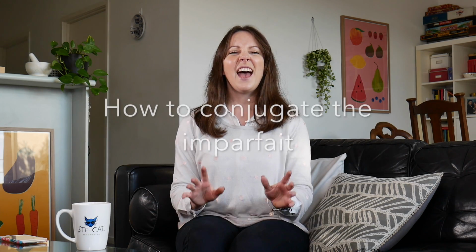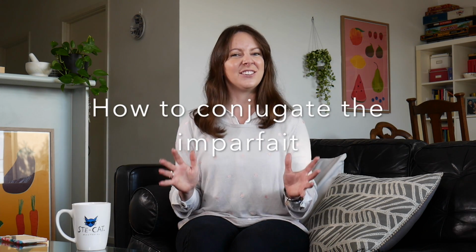So, just how do we conjugate to use the imperfect tense? Well, the great thing about the imperfect tense in French, the l'imparfait, is that the conjugation is not dependent on the ending of the infinitive verb. So, in other words, it doesn't matter if the verb ends in ER or RE or IR, because we're just going to conjugate based on who is doing the action. In other words, the subject of the sentence.